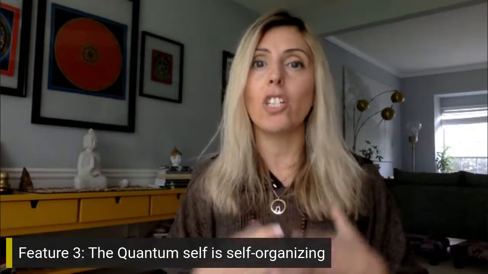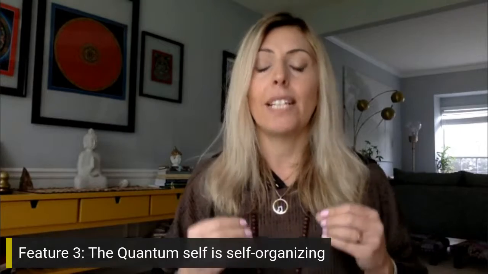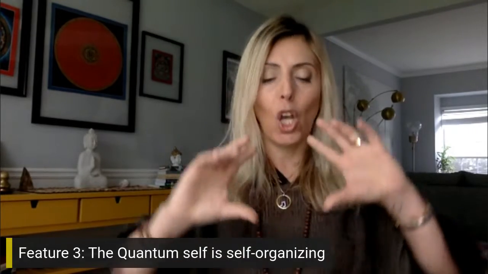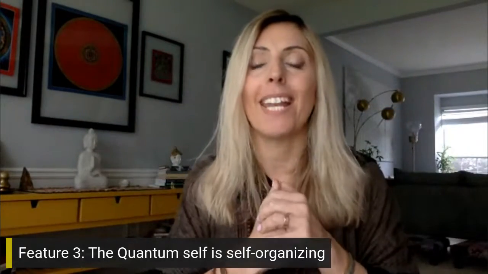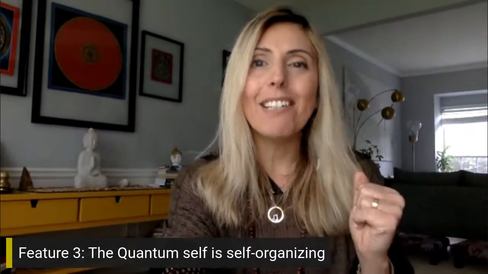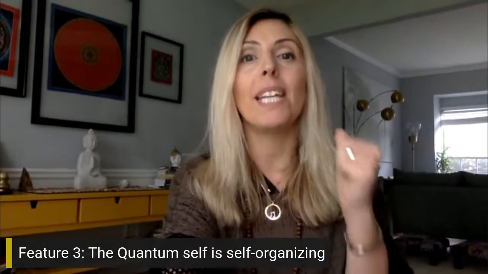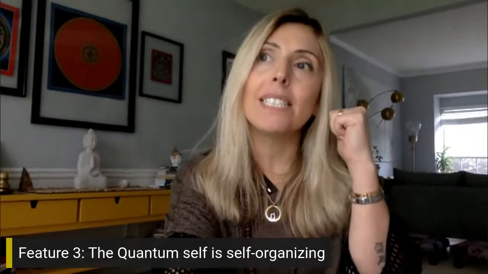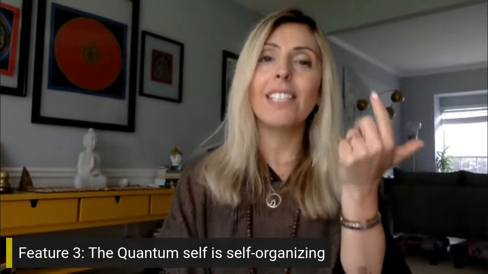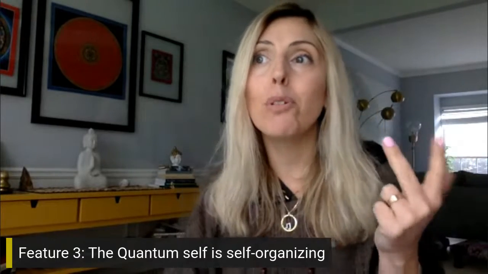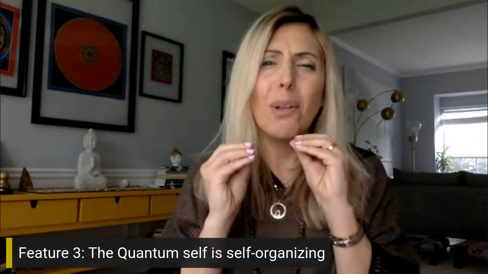It can be changed, it can be molded, and the quantum self is always able to reinvent itself and rewire its brain. And this is an amazing feature. You have it inside of you. I have it. Every single human being has this dimension, but it doesn't mean we are using it and activating it, or maybe sometimes we use it coincidentally. But you can use it.